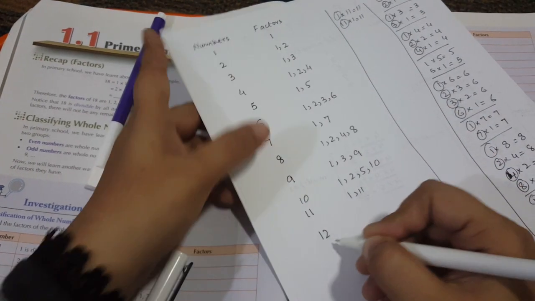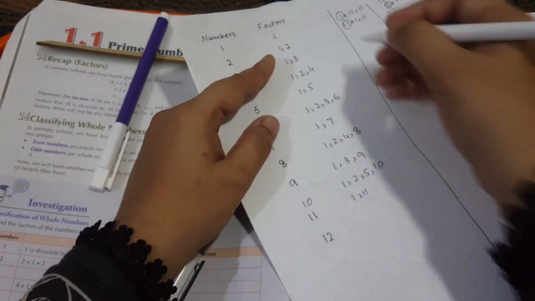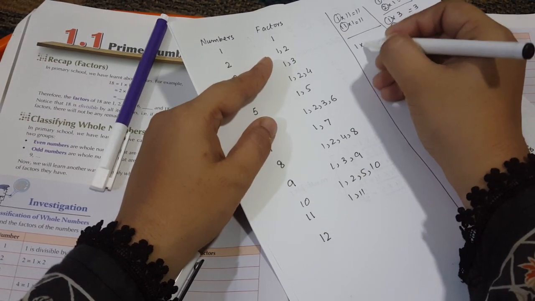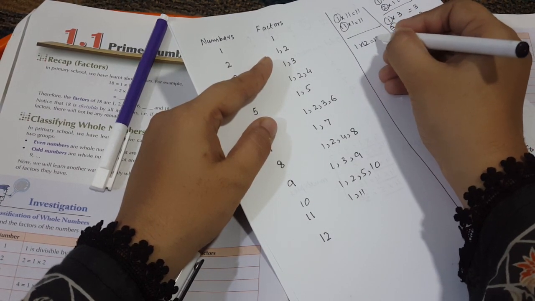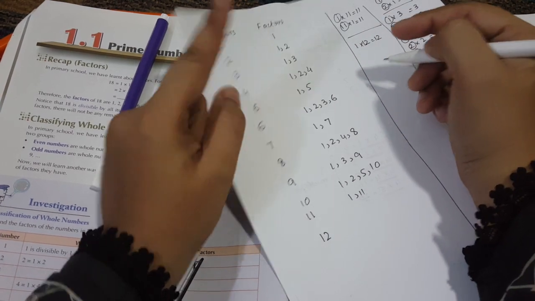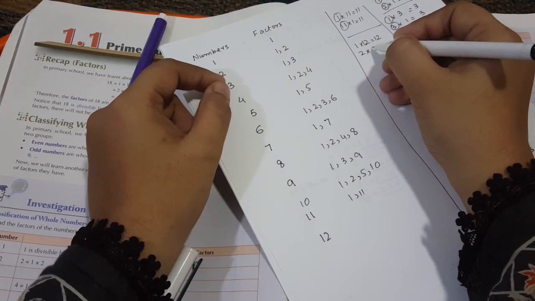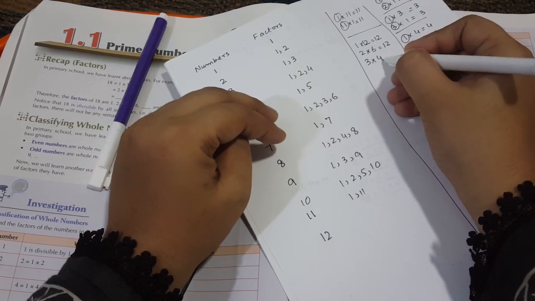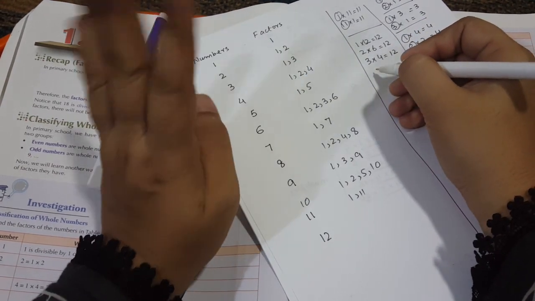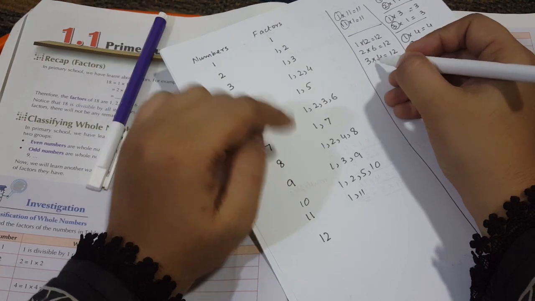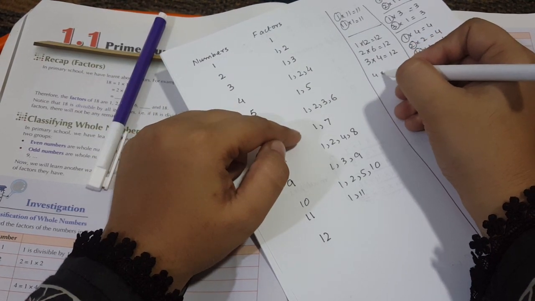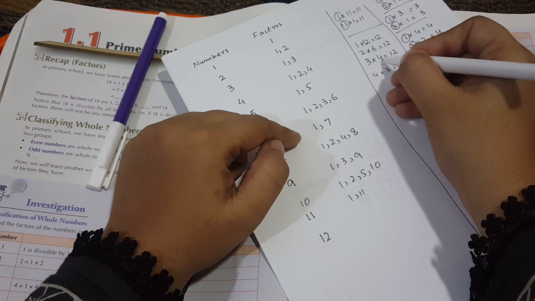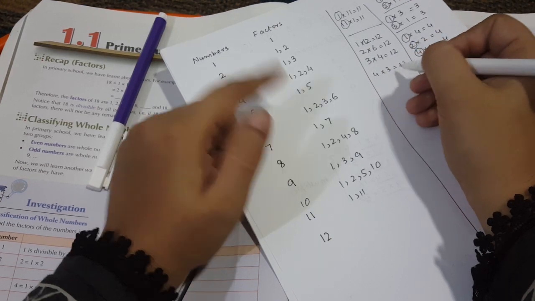Now we are moving forward, that is 12. 1 12s are 12. Then we see the 2 times table. 2 6s are 12. Now the 3 times table. 3 4s are 12. Now the 4 times table. Oops, if I write 4 times 3, what is the difference between 3 times 4 and 4 times 3?